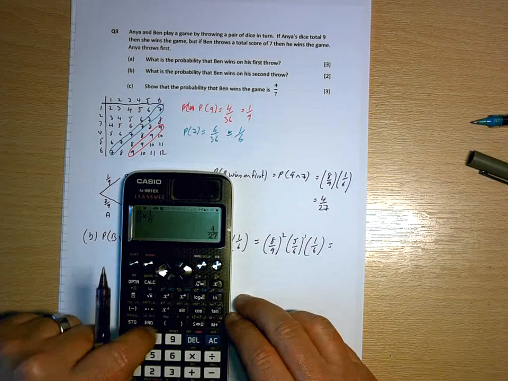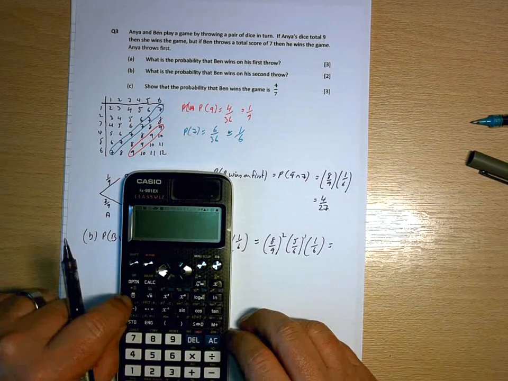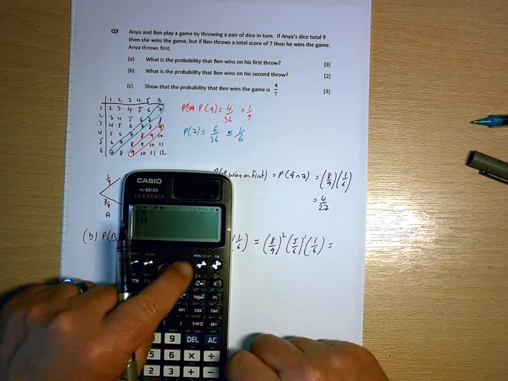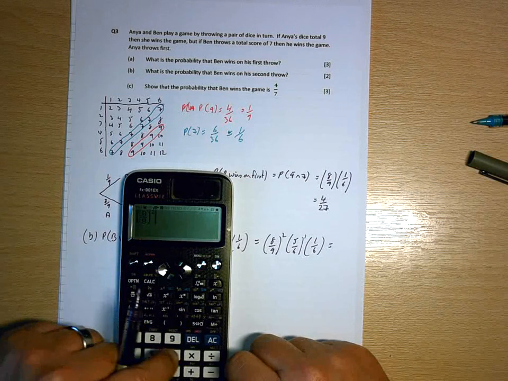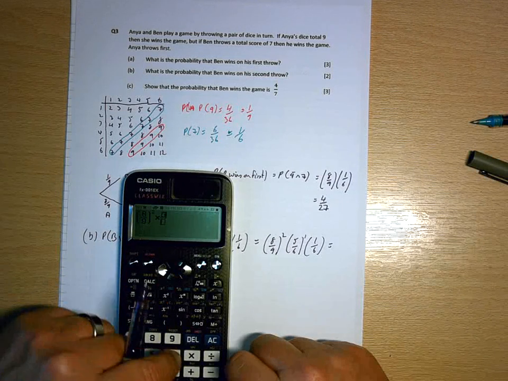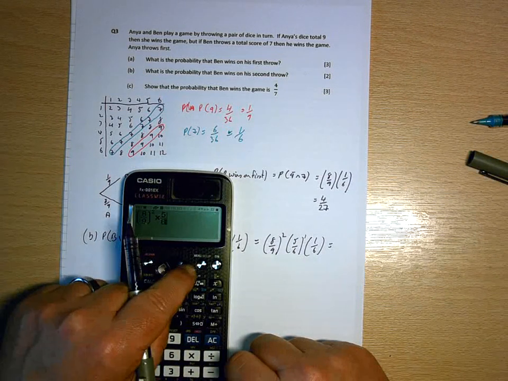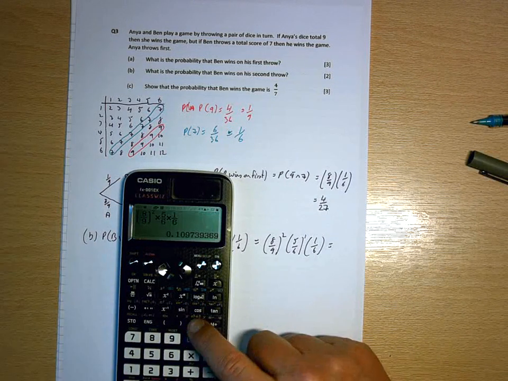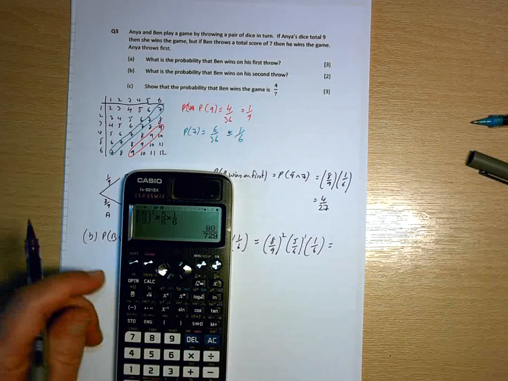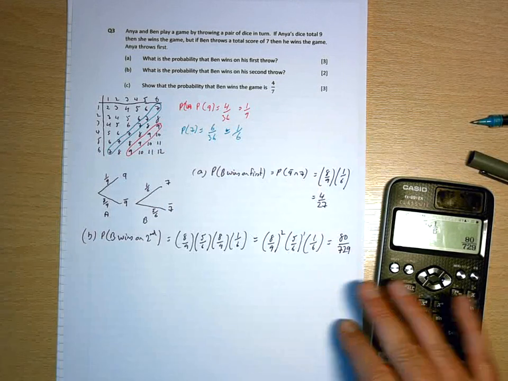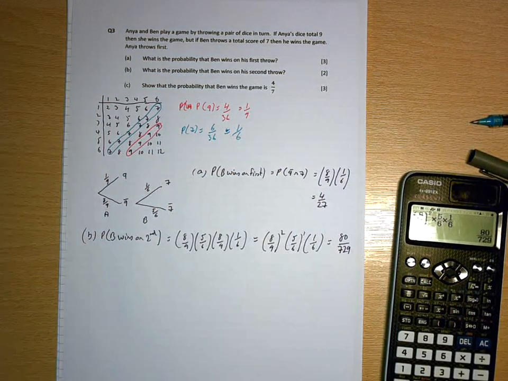So eight ninths squared times 5/6 times 1/6. So 80 over 729. Show that the probability that Ben wins the game is 4 over 7.